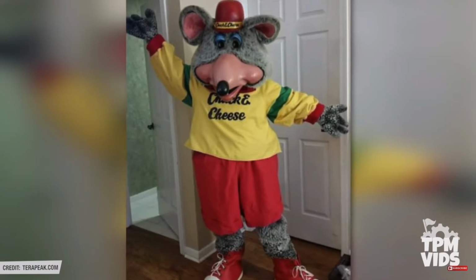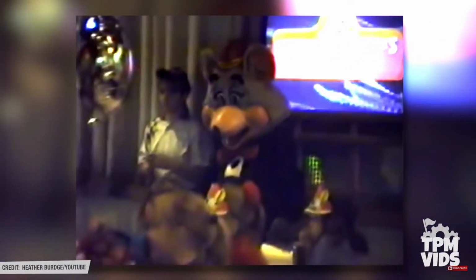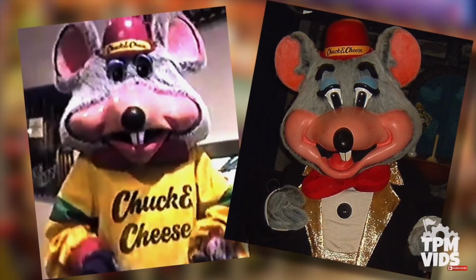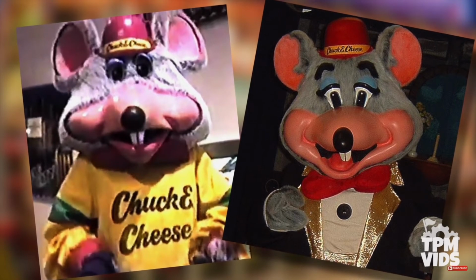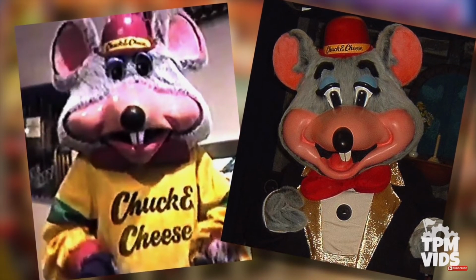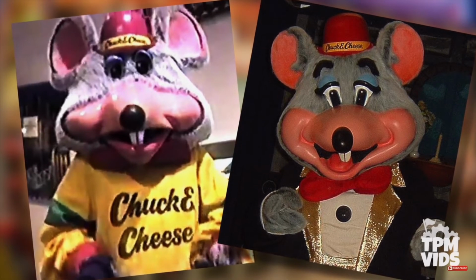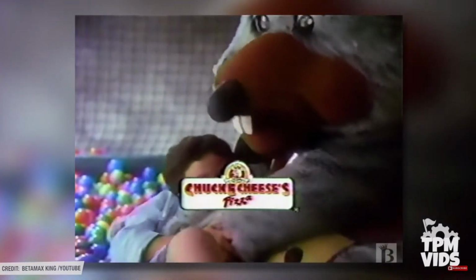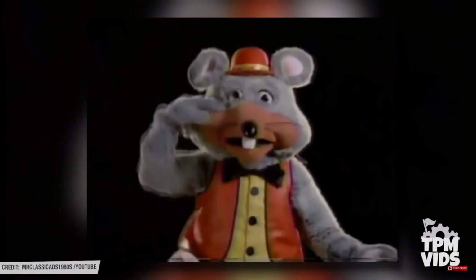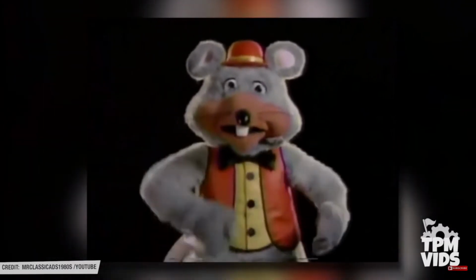It's also safe to say that in the 90s, Chuck's face received a redesign and upgrade, giving the character much softer features, which you can see especially in his cheeks. He was given a wider cheek structure and smile, a softer, less pointy snout with elongated eyes and smaller ears. This new look actually better resembled the articulated animatronic character seen in the commercials from the 80s.